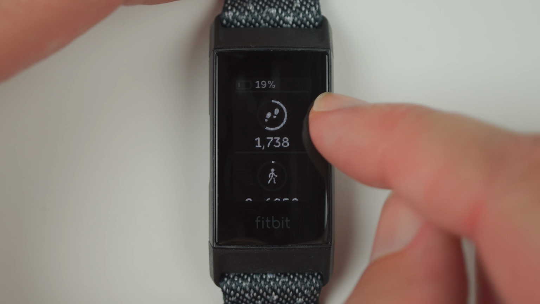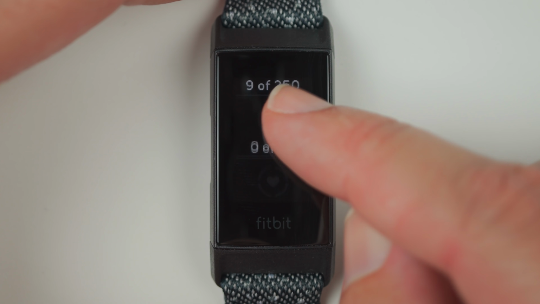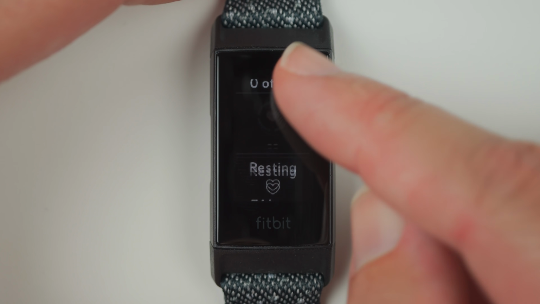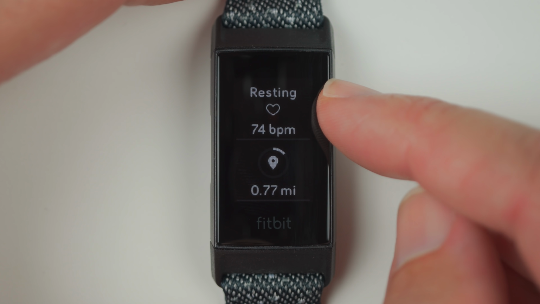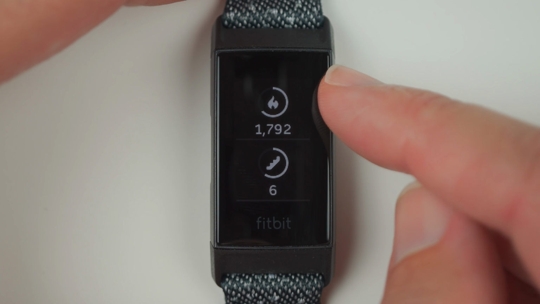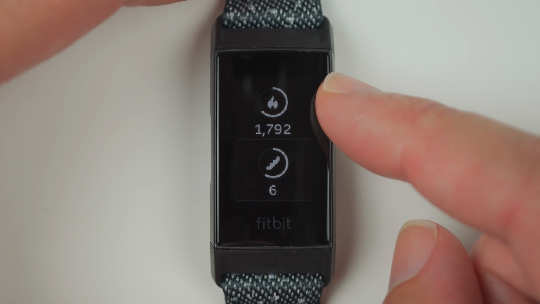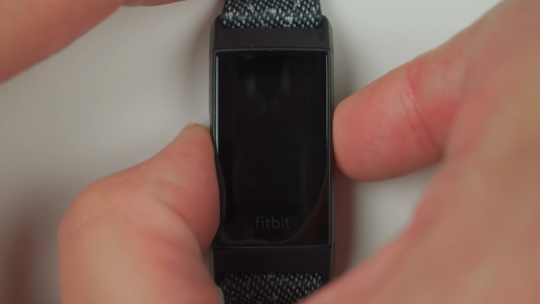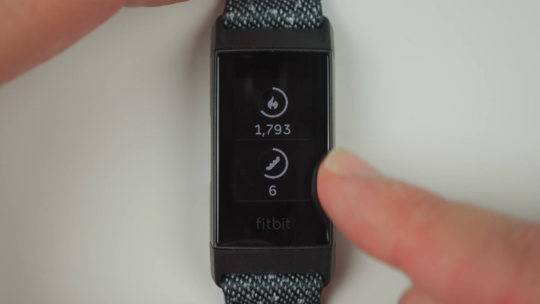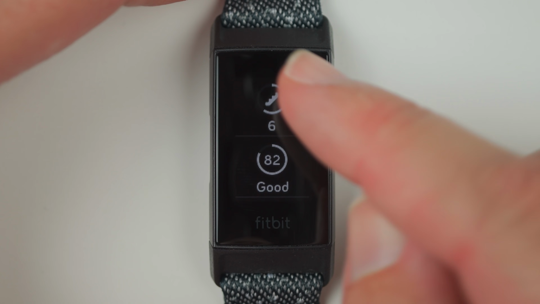We have steps. This is our hourly step goal. This is active zone minutes and current heart rate. Then we get resting heart rate, total distance for the day. We get total calories burned, which includes the calories you burn just by being at rest. That's why the number is often so high, especially when you wake up first thing in the morning. And we have our floors climbed stat.